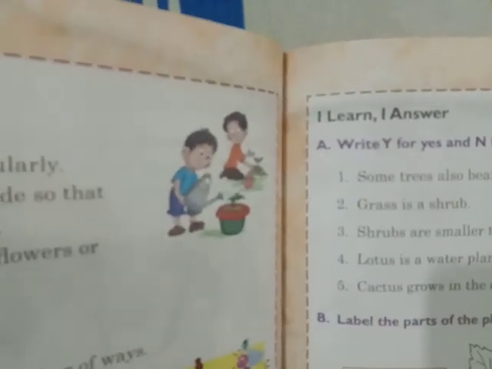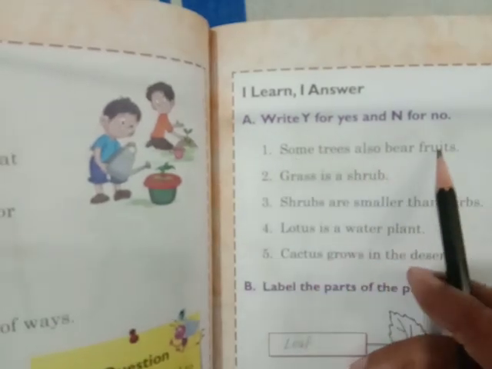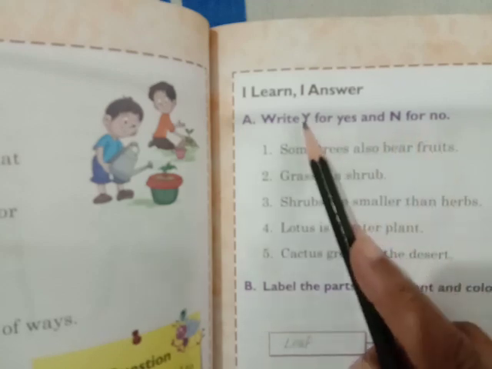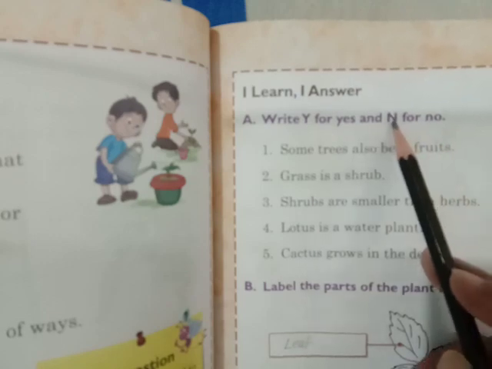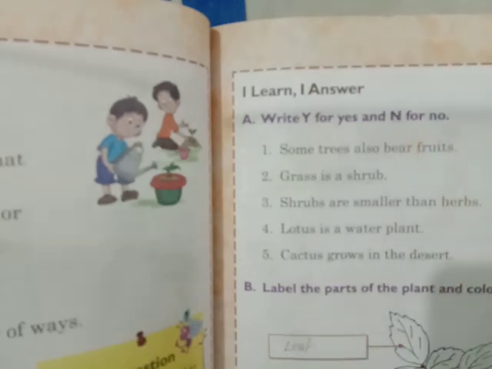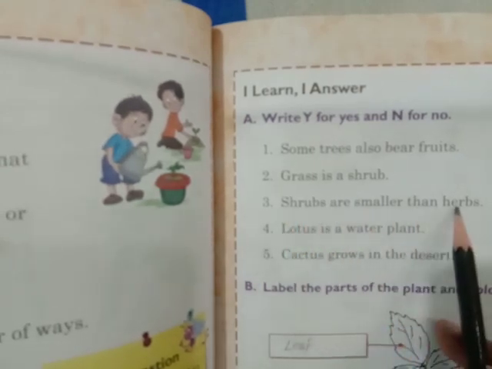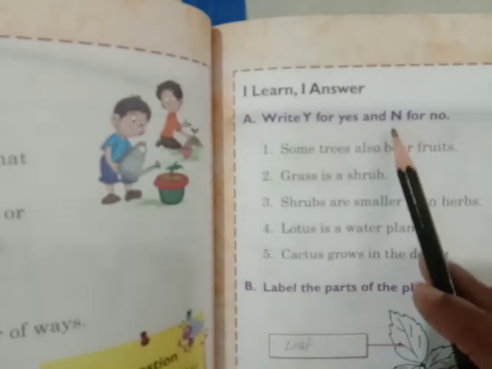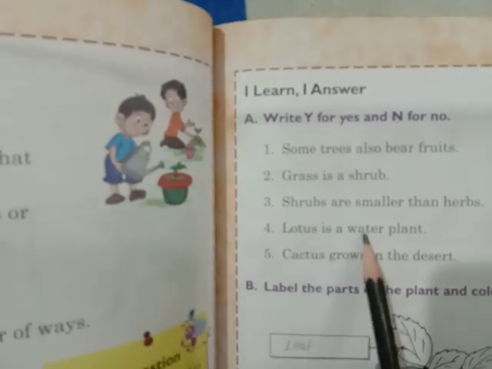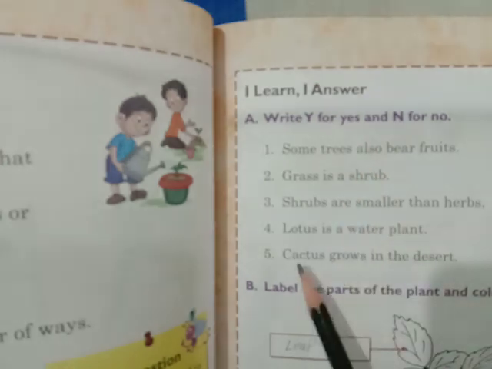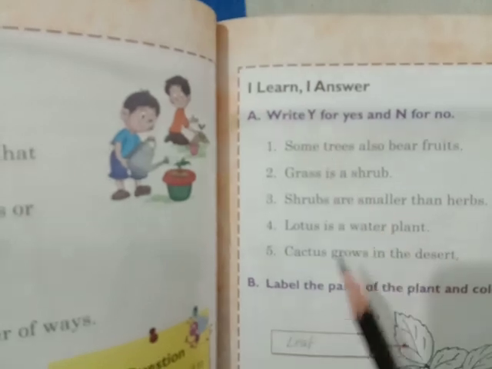Now let us answer some questions by saying yes or no. Some trees also bear fruits. Is it right, children? Yes. Grass is a shrub. No, grass is not a shrub. Grass is a herb. Shrubs are smaller than herbs. Oh, that is also wrong, because herbs are smaller than shrubs. Lotus is a water plant. Yes, that is right. Cactus grows in the desert. That is also right. So, yes.